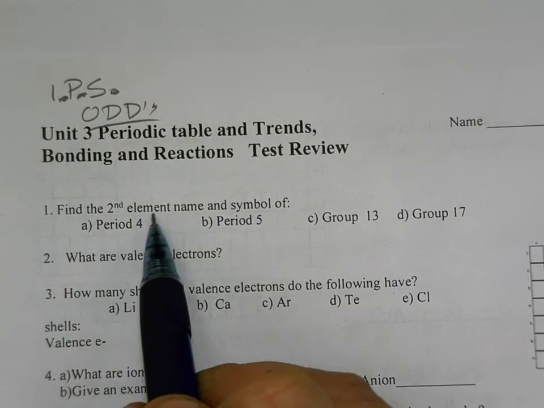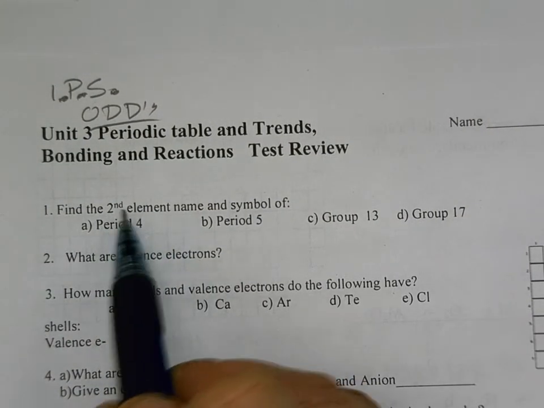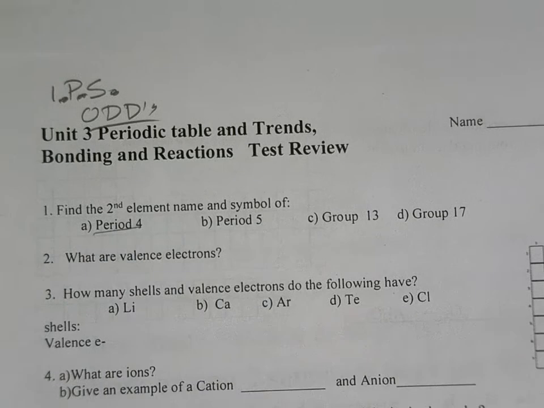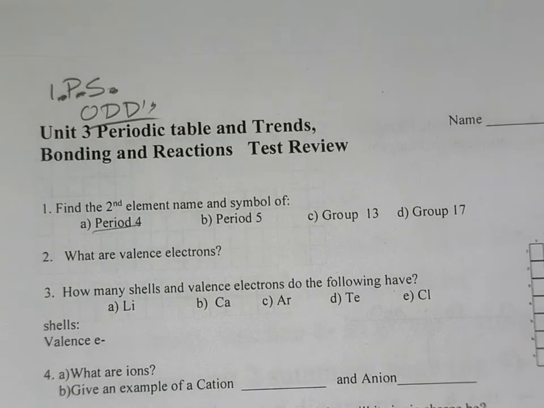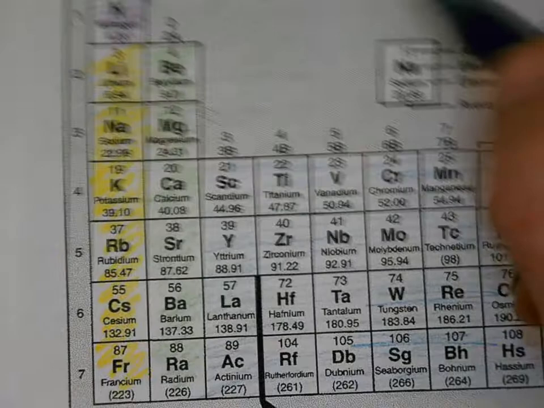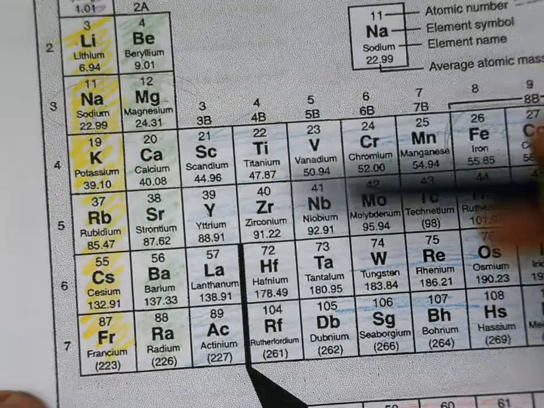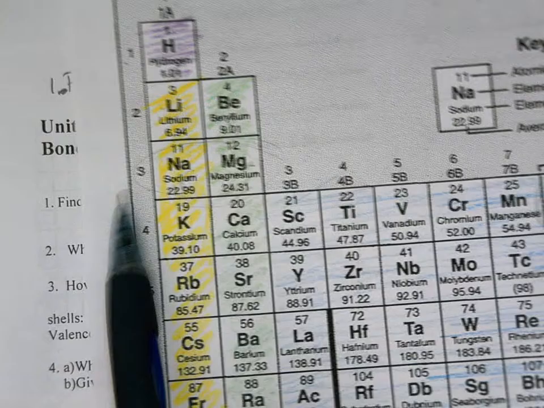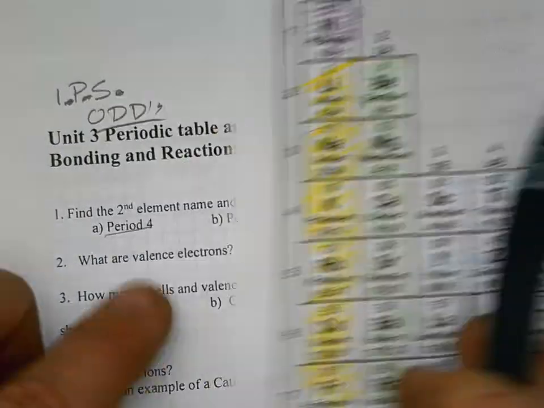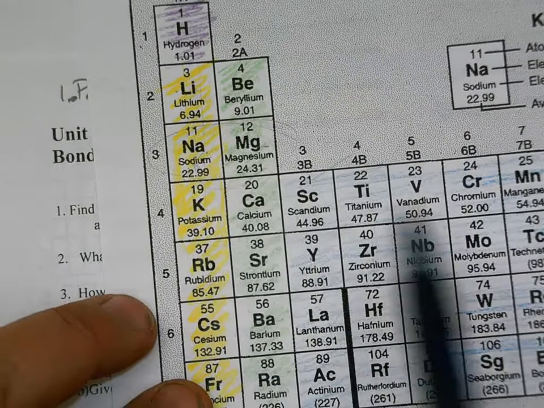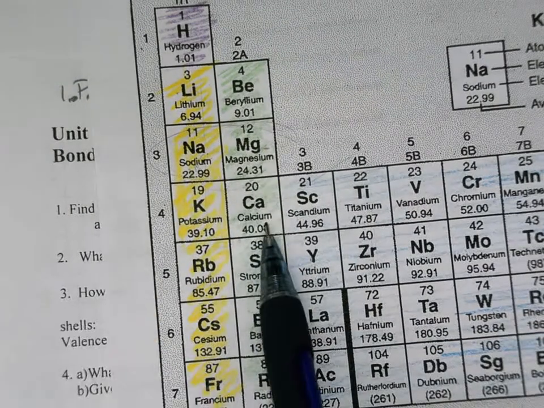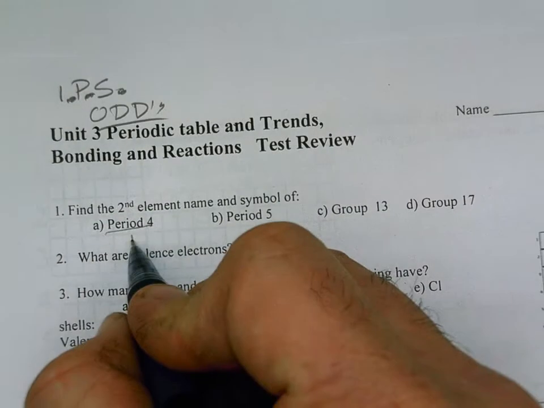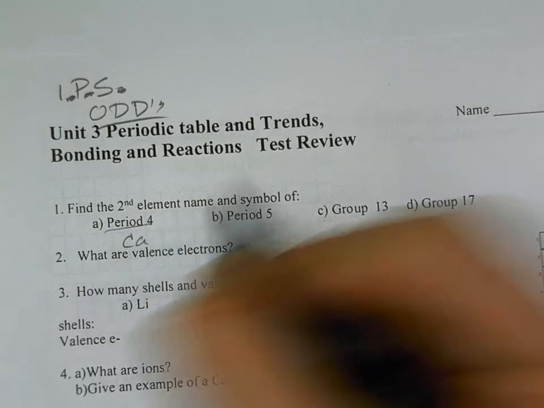So let's see. I would like you to find the name of the element, the second element in period 4 of the periodic table. So make sure you all have your periodic tables handy. Is this period 4 right here where I'm pointing? No, that's group 4. Periods go this way. So what is the name of the second element in period 4? Calcium, or Ca. I'm just going to put the symbol there, but it's calcium.